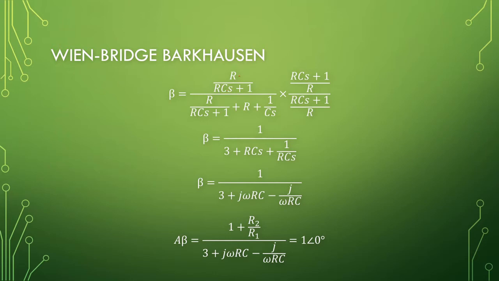To simplify this, we can see that R over RCs plus 1 is common top and bottom, and typically we want just one left at the top of the equation, or something that has no imaginary components in it. So we multiply with 1 over 1, and it simplifies down to 3 plus RCs plus 1 over RCs.